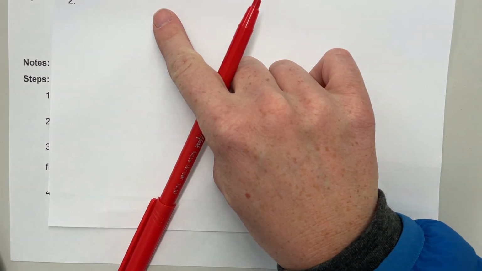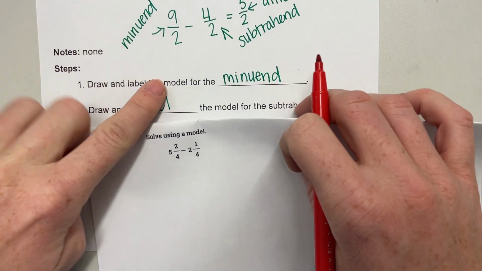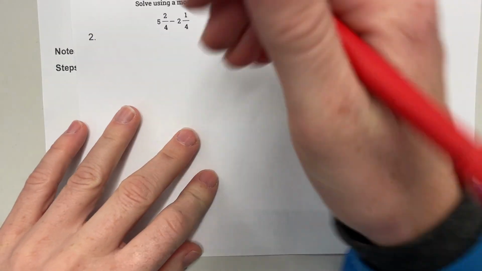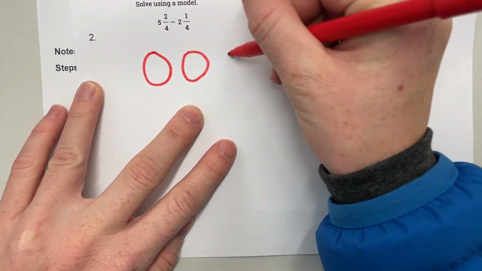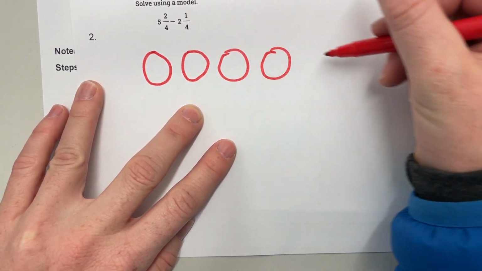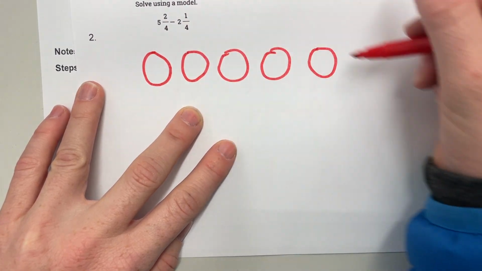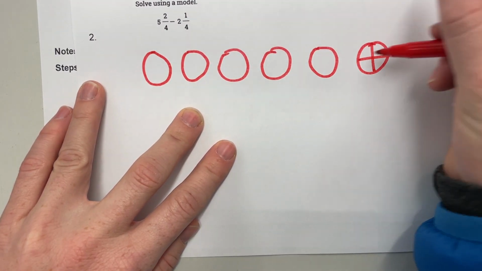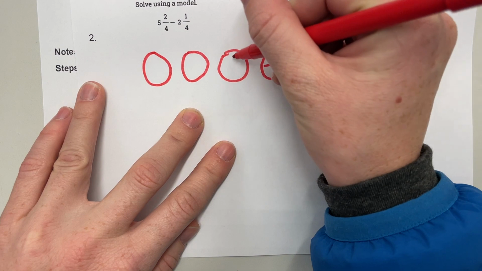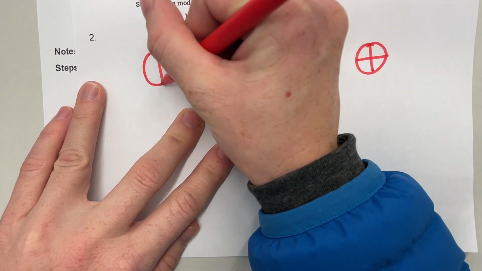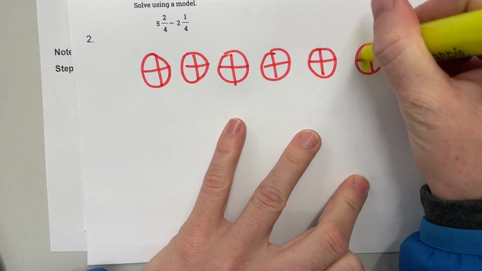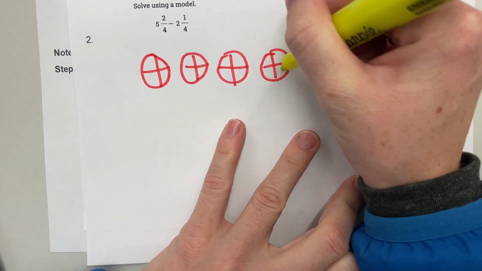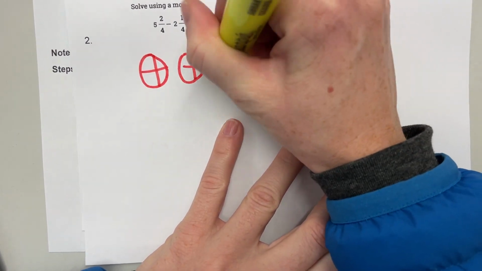Here's my next one. I'm going to solve using a model. I'm going to first do the first step, draw and label the model for the minuend. So I have to have 5 wholes: 1, 2, 3, 4, 5, and then I have a fraction, so I need to have some more. They're all split into fourths because the denominator is 4. I have 2 fourths on that one, and all the others are wholes.